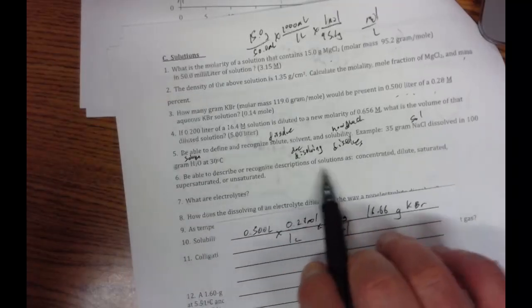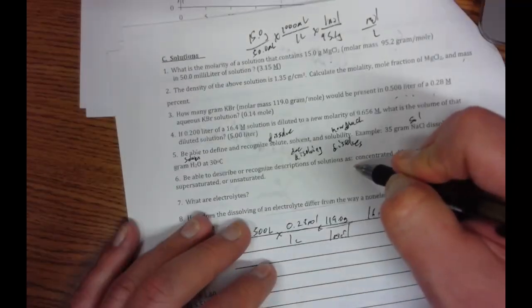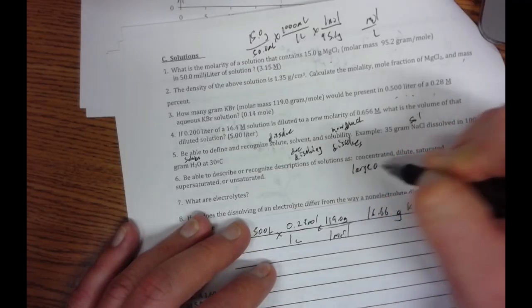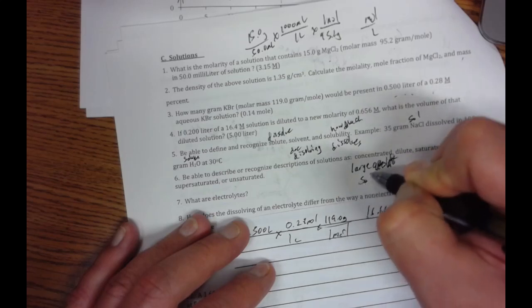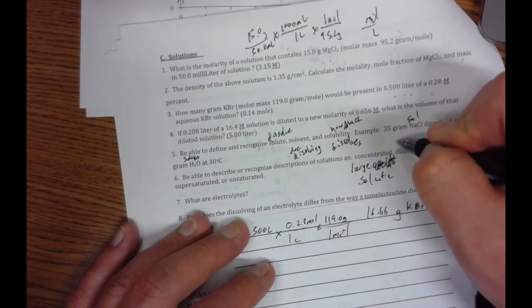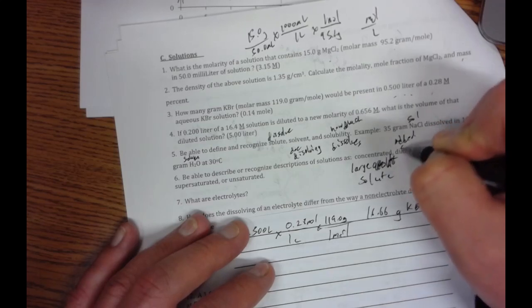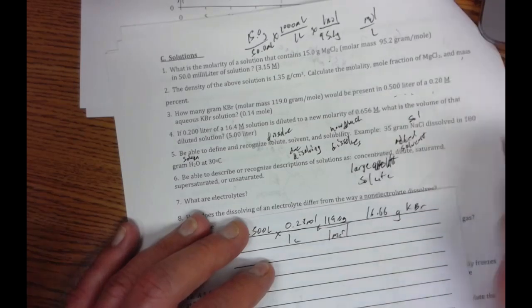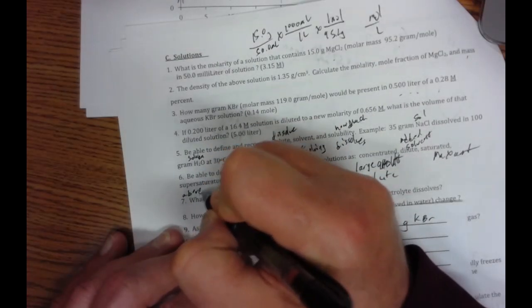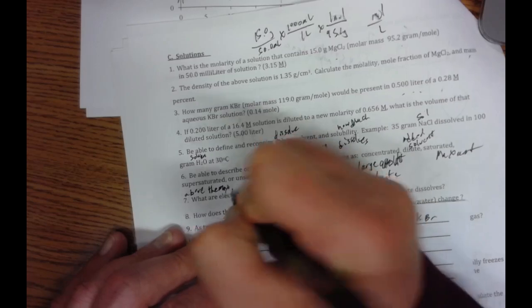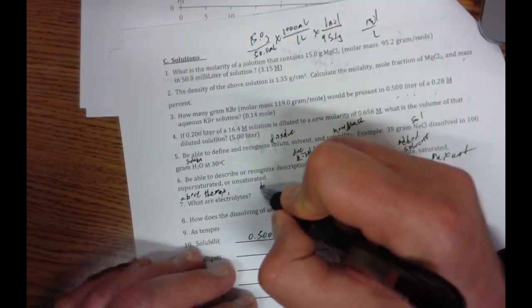Be able to describe and recognize solutions of concentrated. Concentrated means large amount of moles of solute, large amount of solute. Dilute, that means that we've added solvent, or large amount of solvent to solute. Saturated, that's the max amount that you can have dissolved. Supersaturated, that is above the max amount. That's made by heating it and allowing it to cool slightly. Unsaturated is anywhere below max amount.